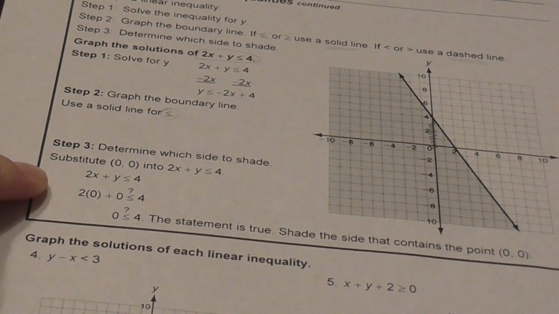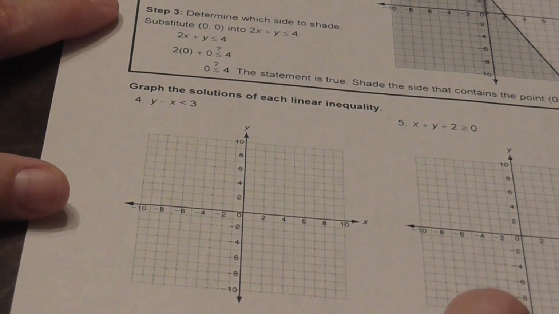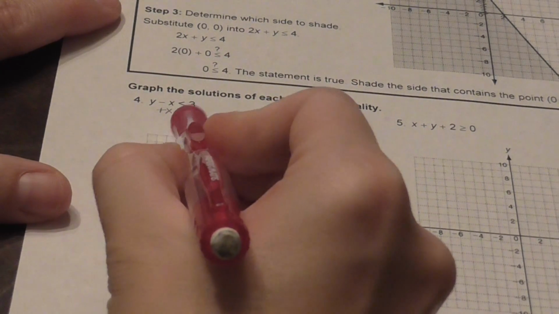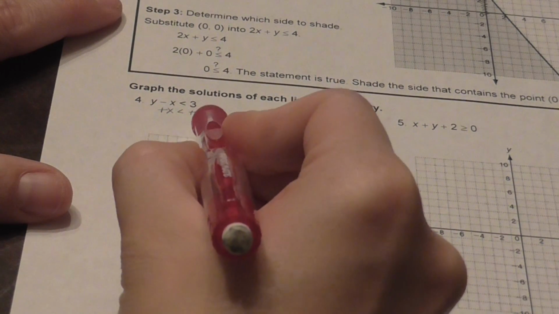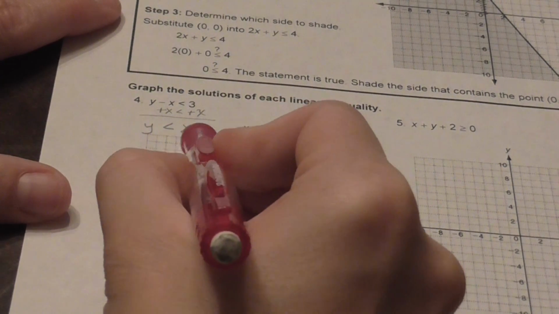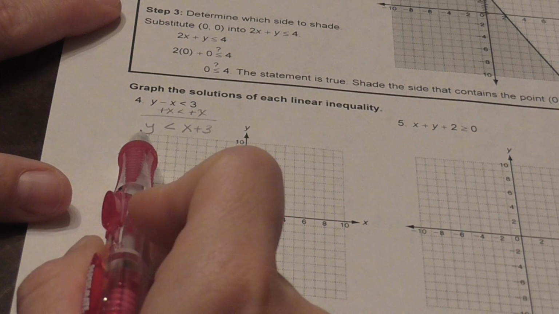So if we take a look right here, it says graph the solutions of each linear inequality. So I'm going to start by getting the y by itself. I'm going to add x to both sides, and I get y is less than x plus 3. So now y is completely by itself.